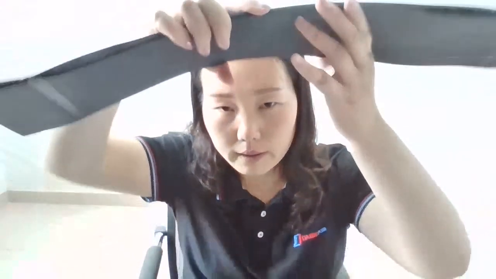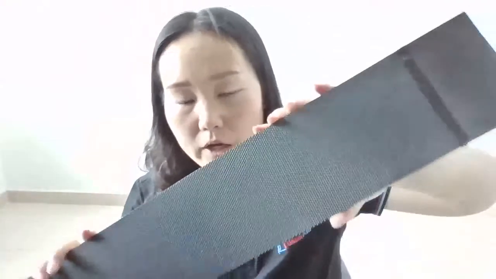About the package, the package is bundle with pallet. This one is one piece, 100 pieces for one pallet. This package is easy to unload.